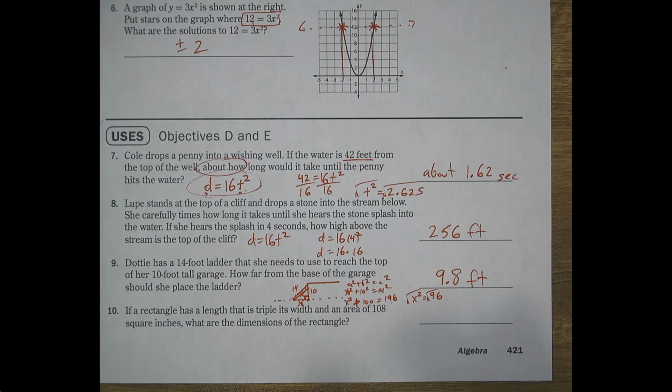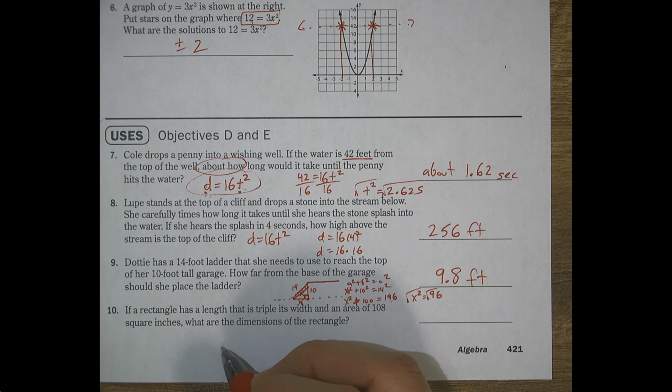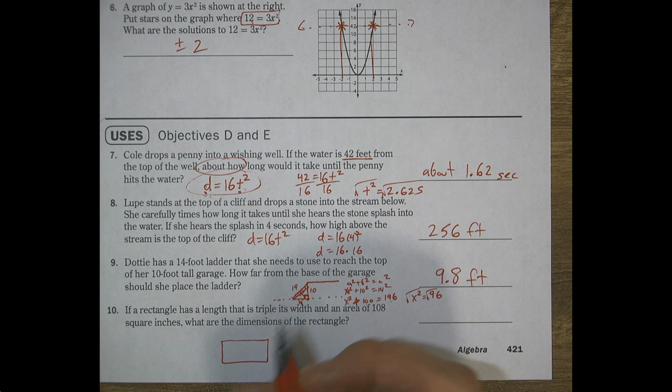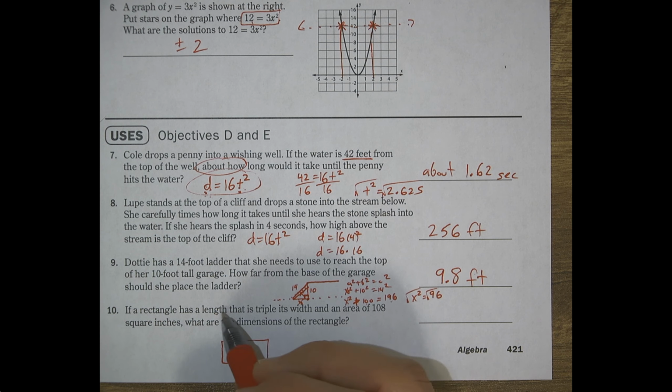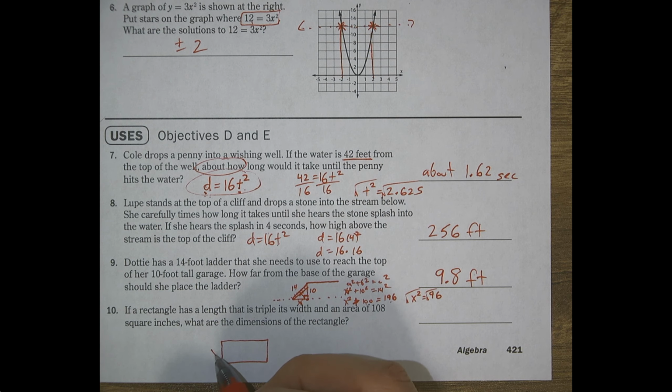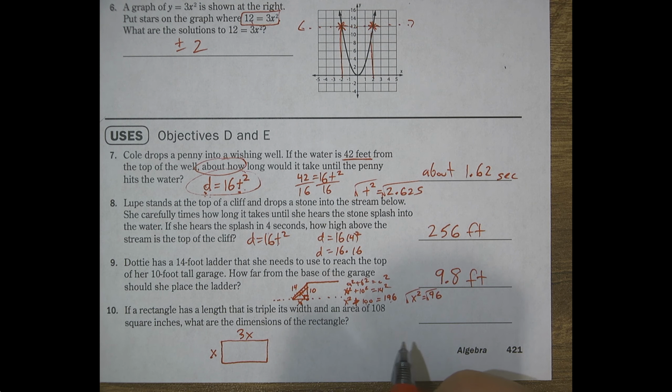Last one, number 10. Rectangle has length, so we've got length and width. It says that the length is triple the width. So anytime we deal with these, we've done these before, you're going to call one of your sides x and the other one based off of it. So the length, the longer side, is 3 times as big as the width. So I'm going to call this x, and this is 3 times that. It's 3x. Now before you go and label all the sides and add them all up, that's perimeter. It says area. So they're going to give you the area.